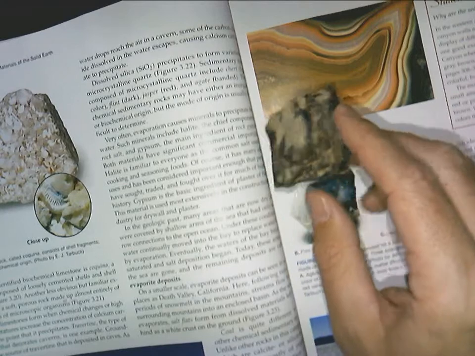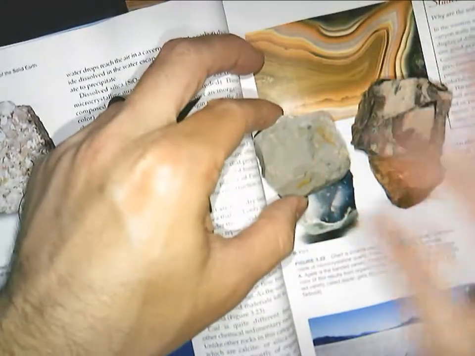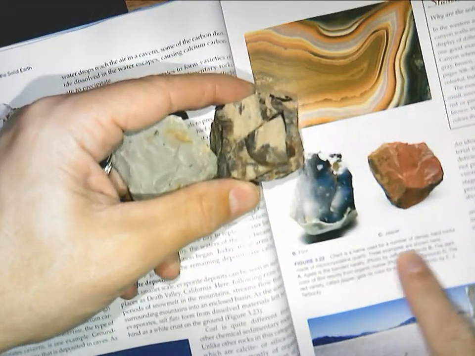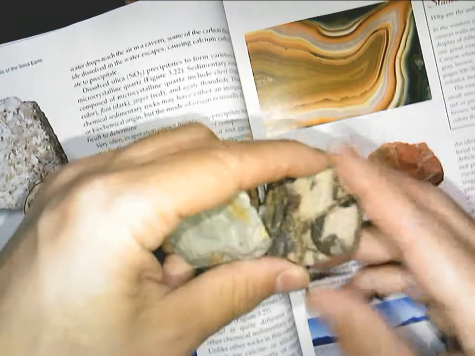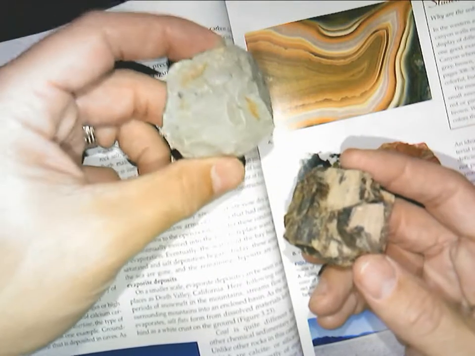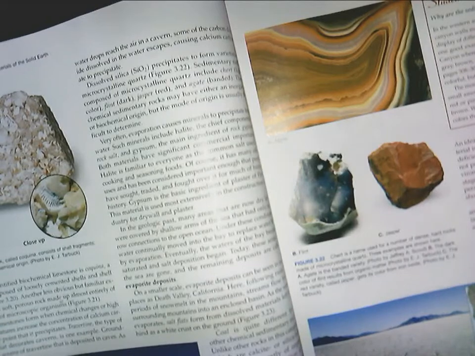And here I have some, I believe this is chert. Yes, it actually is. It's a crystalline silica. Both of these here are the same composition. They're just chert, microcrystalline quartz, and I'm just reading right here. That's essentially what it is. These made really good arrowheads for Native Americans who lived in the area historically.